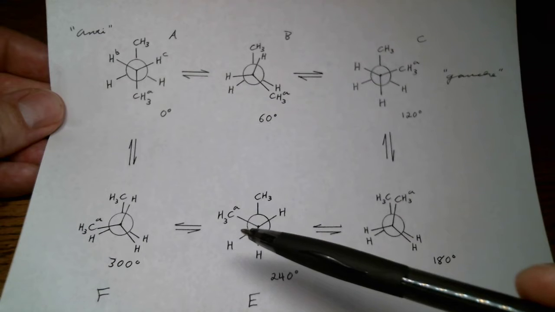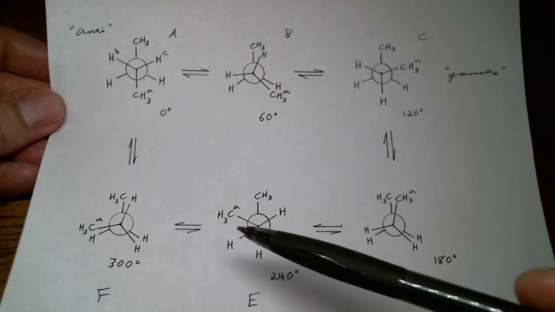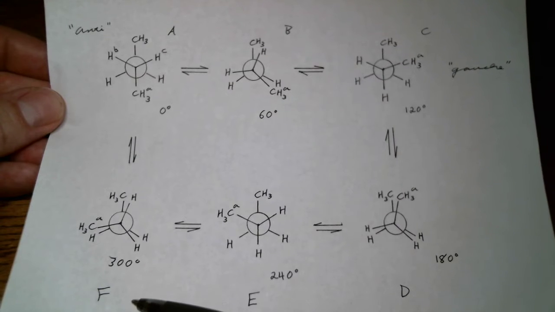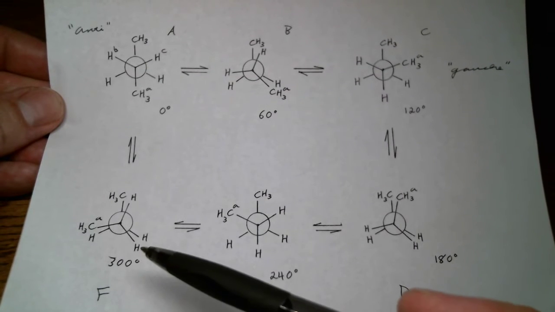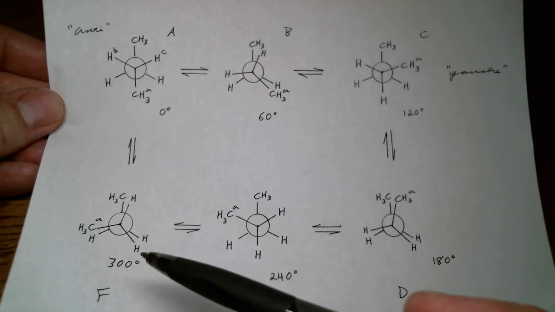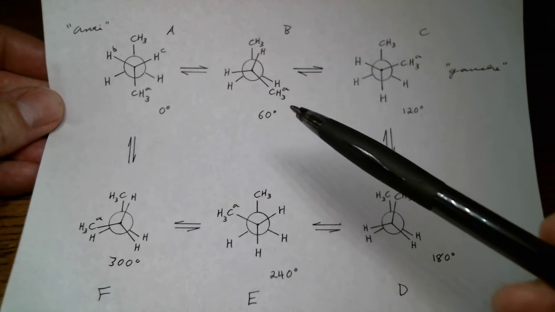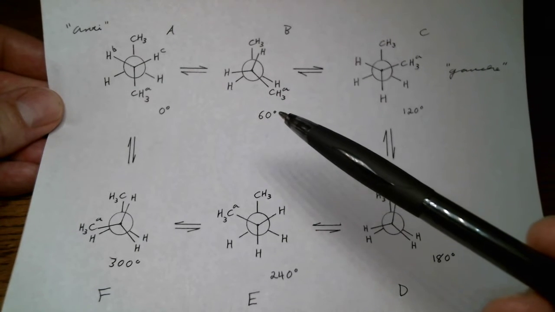We continue rotating that C2 carbon counterclockwise another 60 degrees to get to 300 degrees. We call that conformation F. It is an eclipsed conformation, and it is the same in energy as our 60 degrees eclipsed conformation.